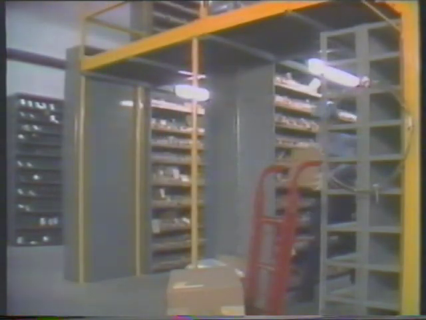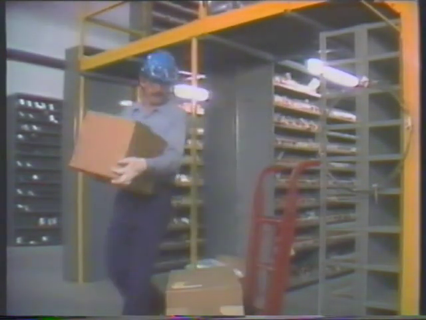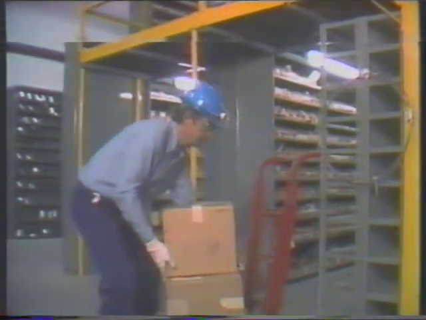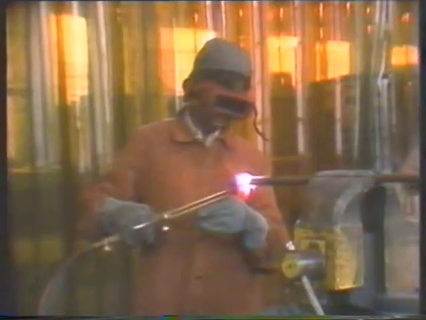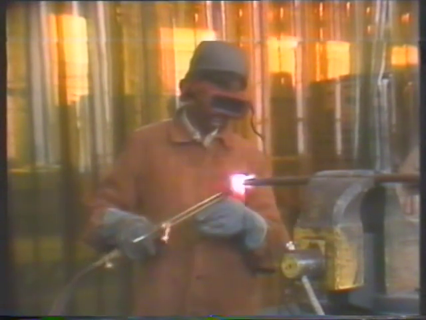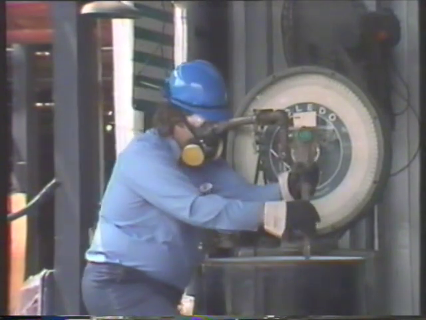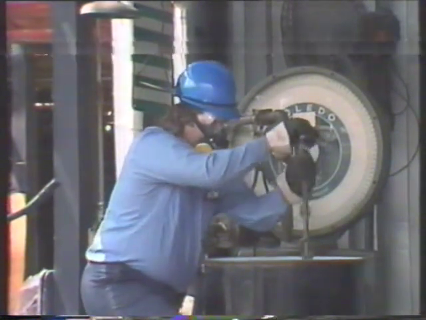Now, for some jobs, you may need to wear gloves to protect your hands. Cotton gloves are often used on the job to protect hands from scrapes, cuts, or blisters. Leather gloves are more durable than cotton ones and are generally used for heavier jobs. Heat-resistant gloves are used for jobs where you're handling hot materials. And rubber gloves for jobs where you're handling acids and other chemicals.